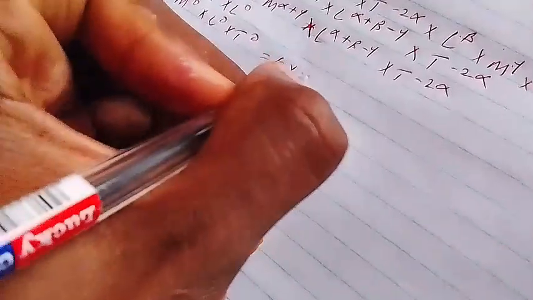Now, you can say M is raised to power 0. You understand? M raised to power 0 also means 1, so nothing is affected. Then you can also see L raised to power 0, right? So properly written, M raised to power 0 times L raised to power 0 times T raised to power 0 is equal to K times M to the alpha plus gamma times L to the alpha plus beta minus gamma times T to the minus 2 alpha.